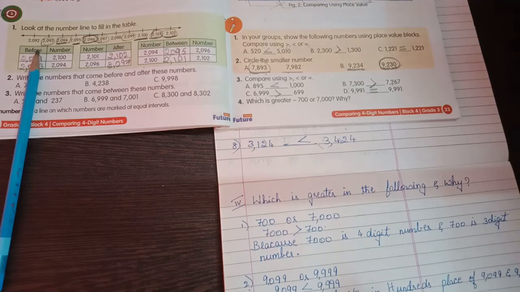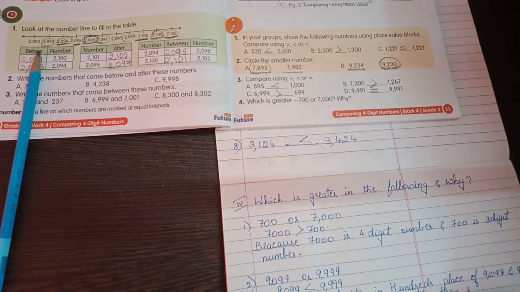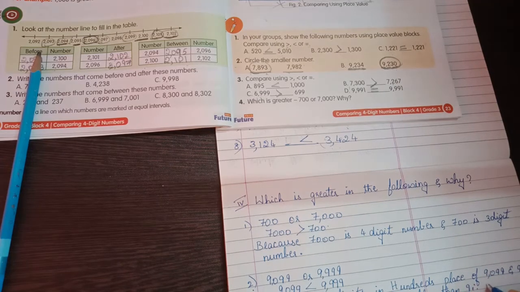Hence, write as children, as 0 is smaller than 9, we have that. Therefore, 9099 is lesser than 9999.